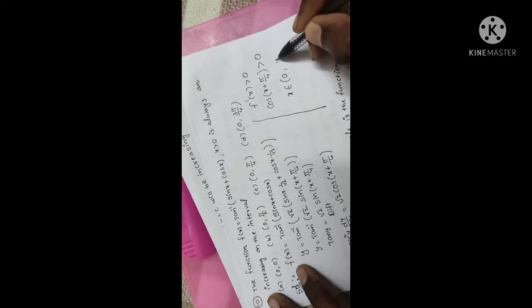Cos (x plus pi by 4) greater than 0 means the cos function is more than 0 from 0 to 45. Because you know the trigonometric graph, this is 0 and this is 1 and this is pi by 4. The graph comes like this.